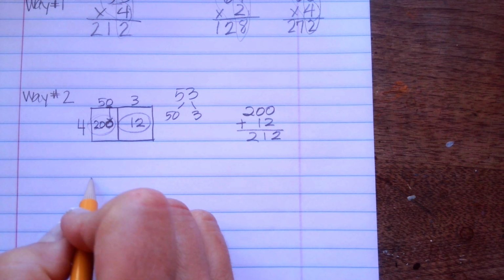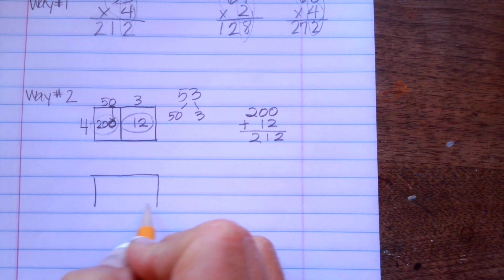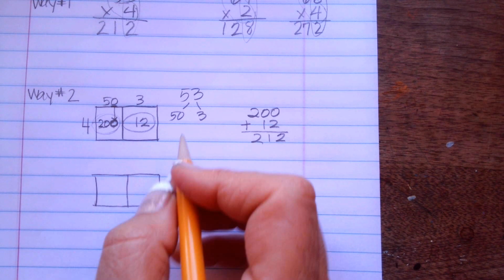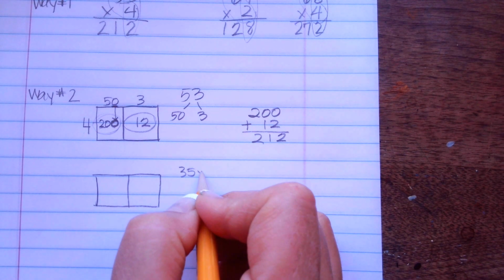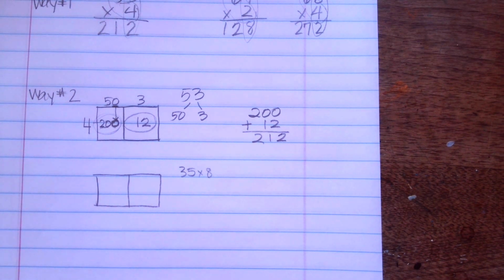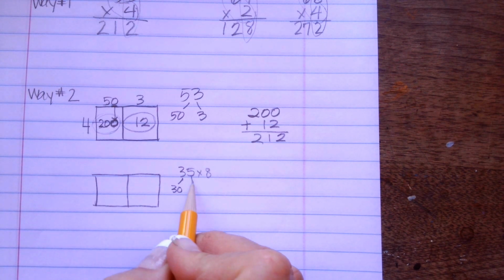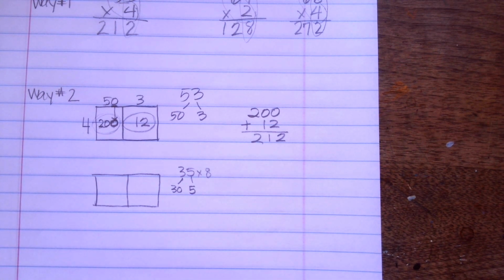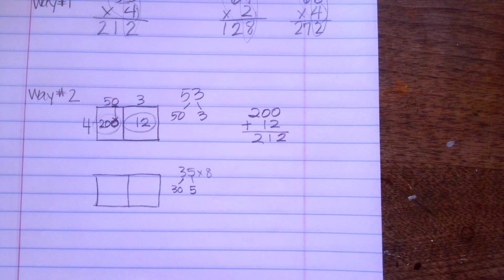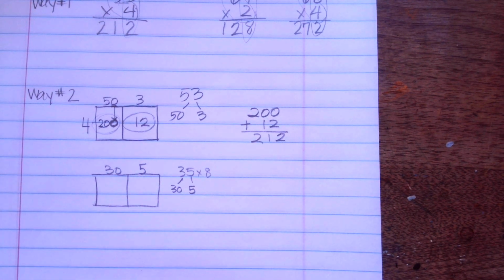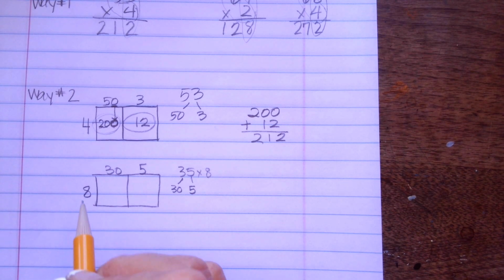So it takes some getting used to. If we had 35 times 8, then we would do, how many 10s are there? 3, so we do 30 and then 5, and that goes on the top. 30 and 5, and then our 8 goes on the side.